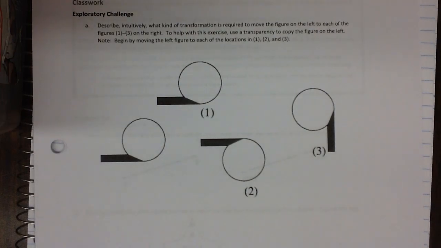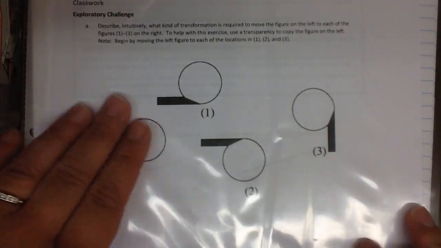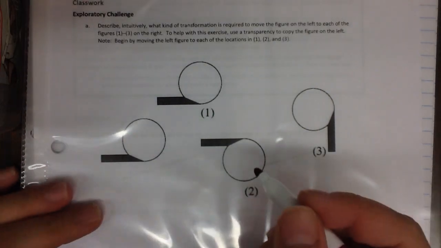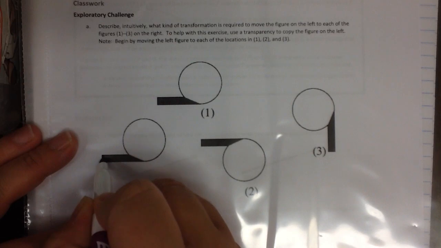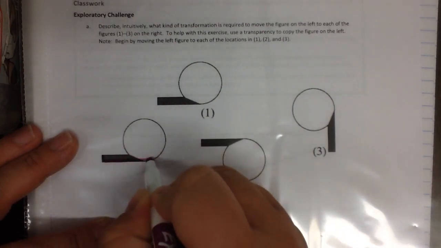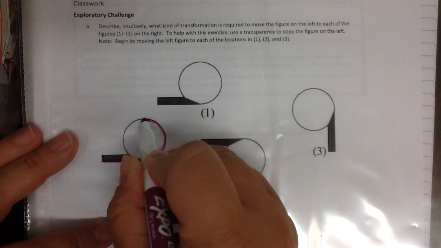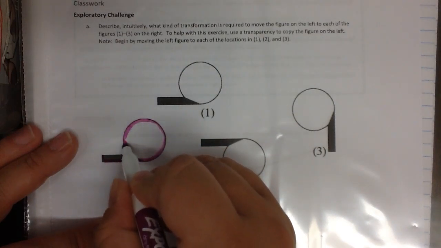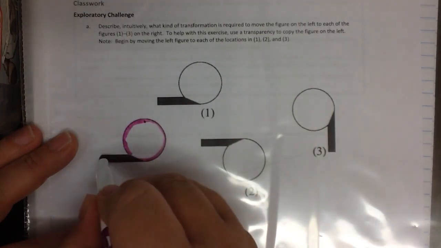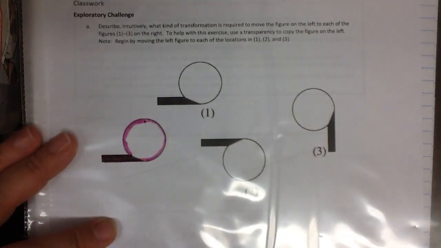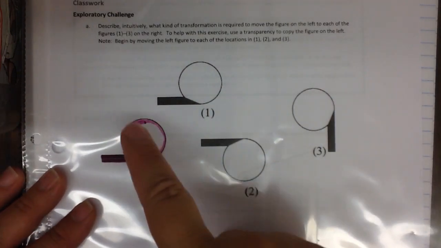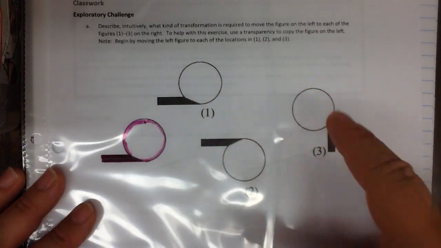So instead of using a transparency, you all should have a sheet protector, and it's going to work the same fashion. So what we're going to do is you're just going to trace this. Okay, and this is why we wanted fine tip, because you're going to trace these little bitty things. And I'm doing it on the inside so that the edges line up with the other ones. Okay, and all we're going to do is look to see how we get from this one to number 1, and this one to number 2, and this one to number 3.